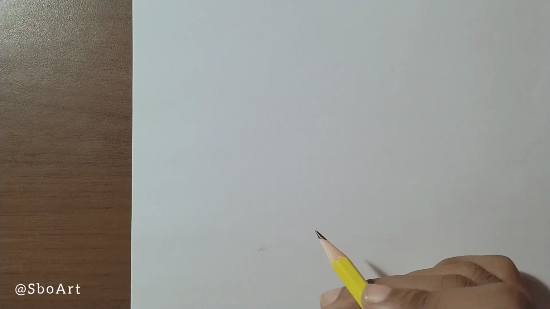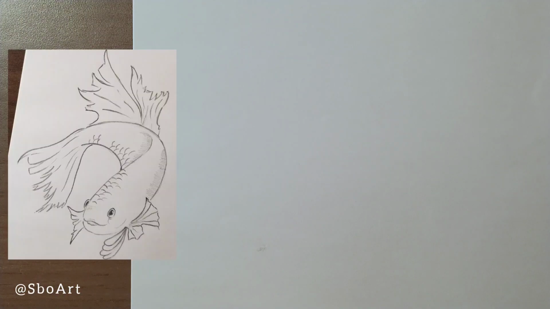So first of all, we create some basic structure. For that, we first observe the picture, how it's made. So I see in this picture some very basic lines. So first we draw those lines.